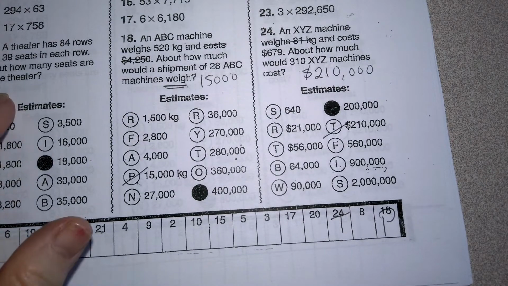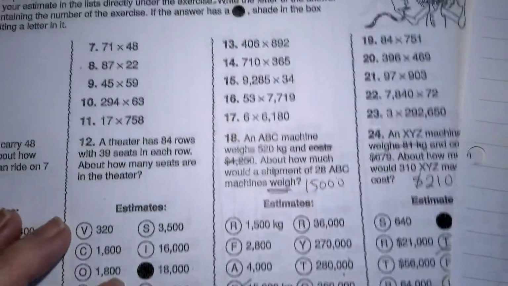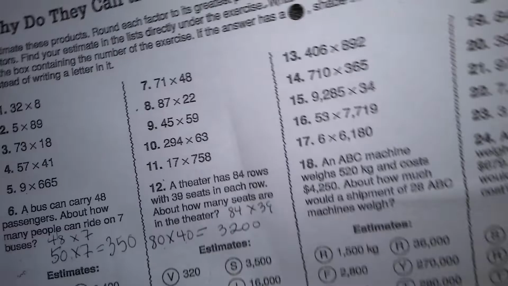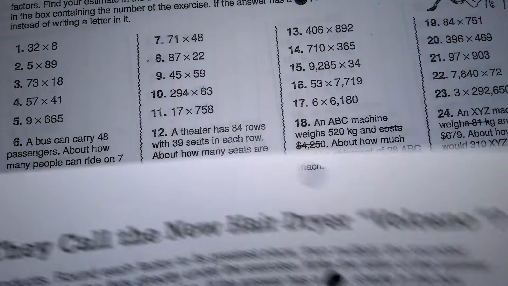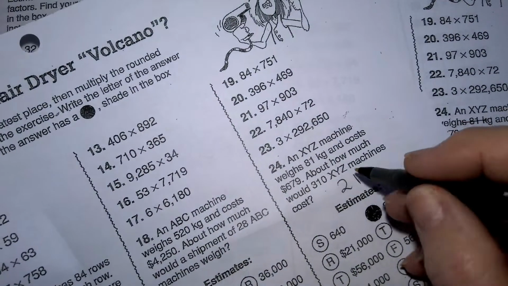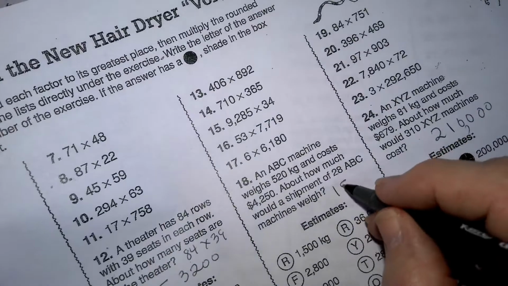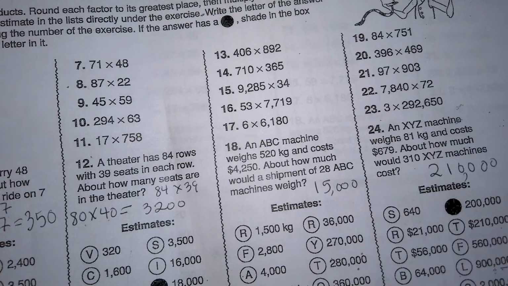It's a lot of numbers. And I forgot to put this answer here. Did we do this one? Yeah, it was the block. Oh, I'm sorry. I started anew. We did do that one. So that was 3,200. I messed up. I started using another one. Anyway, this is 21,000. This one was 15,000.